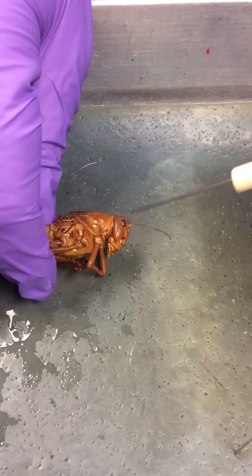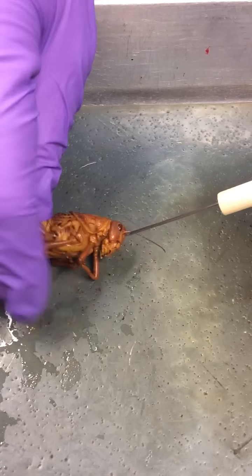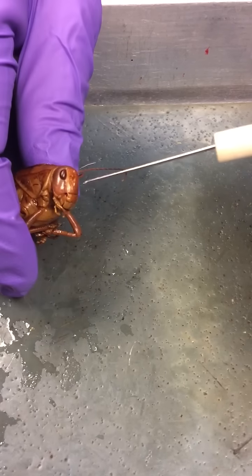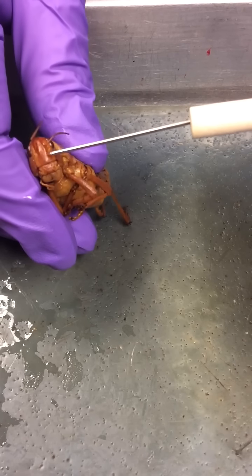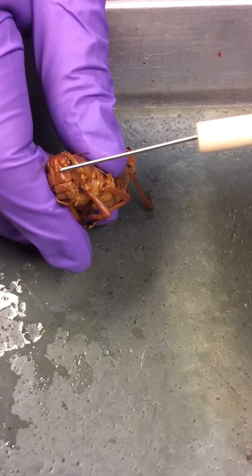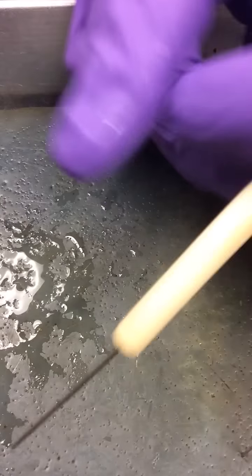Going further anteriorly, we find ourselves with the compound eye, the antenna. If you look real close and kind of pretend, you can see a simple eye right there, and there's supposed to be another one right in the middle. Yeah, you can see that one if you look real close, and then again, kind of pretend.